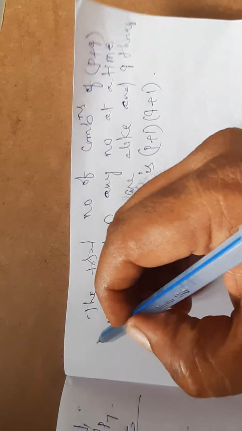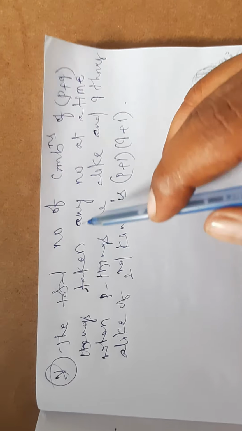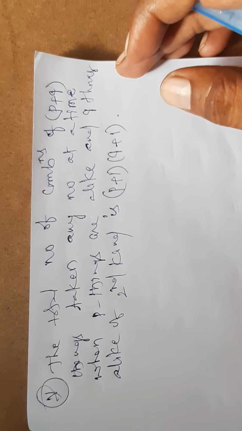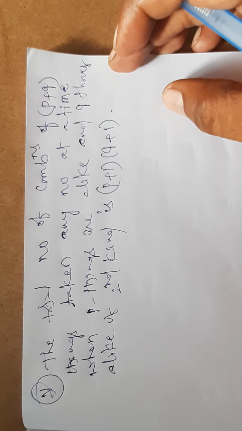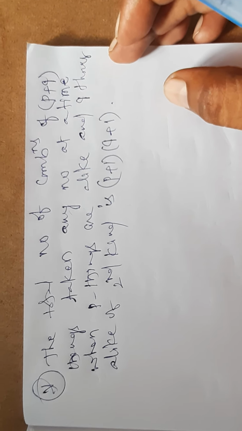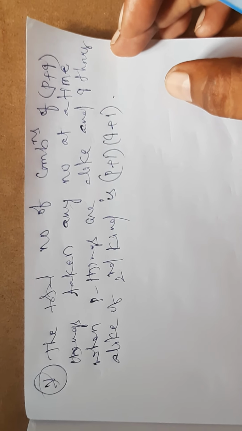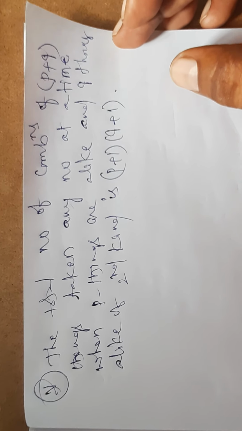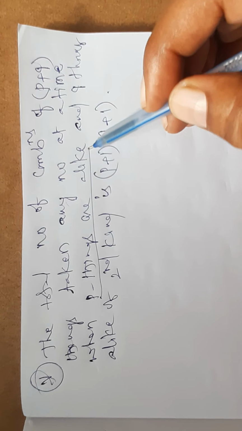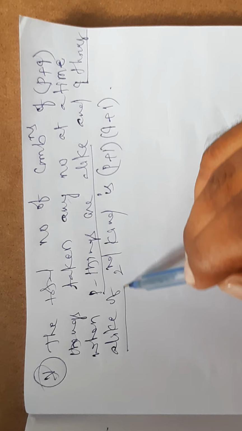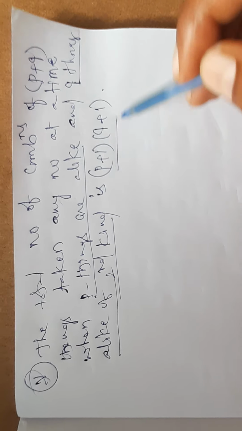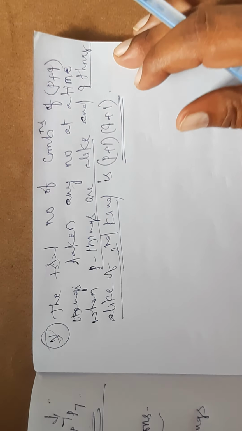Once again, here is the one important point. The total number of combinations of p plus q things taken any number at a time, when p things are alike, that means p things are similar, and q things are also similar of the second kind, is (p plus 1) into (q plus 1).